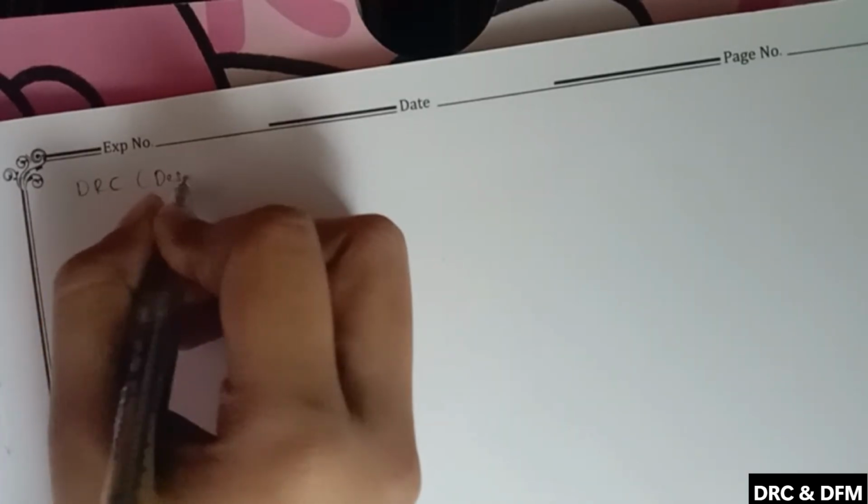Today I am going to discuss about the DRC. DRC is a design rule check.